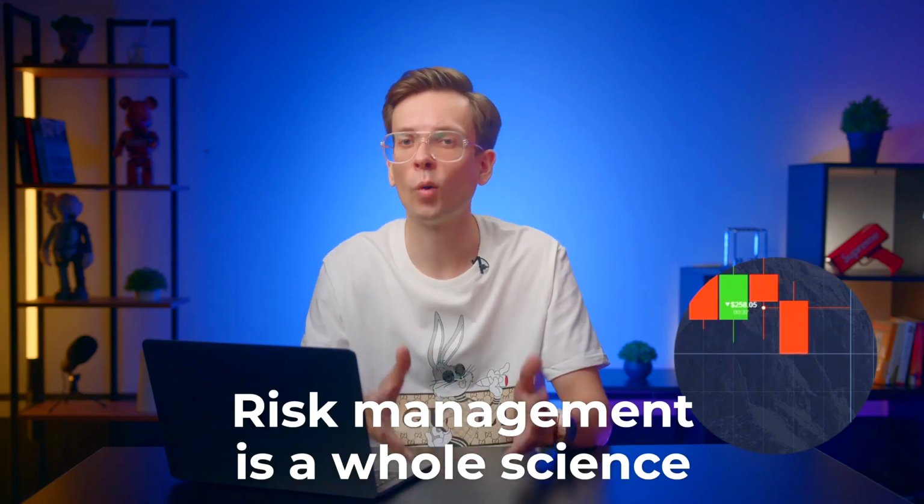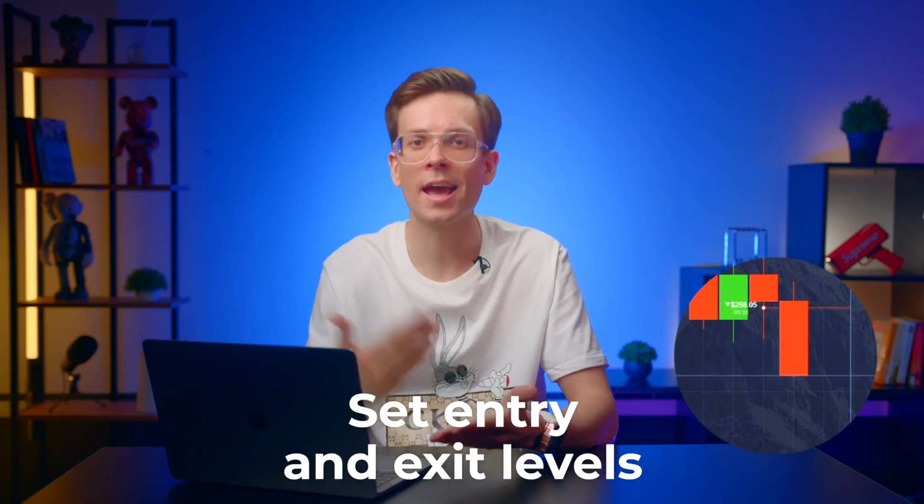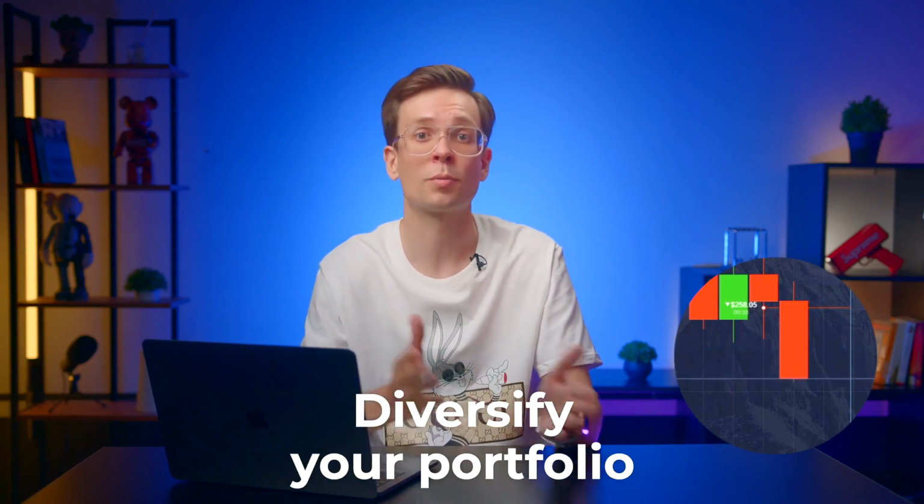Risk management is a whole science, guys. You need to learn how to calculate position size properly, set entry and exit levels, and diversify your portfolio. Otherwise, one bad move can wipe out everything you worked so hard for. But risk management has its own pitfalls.